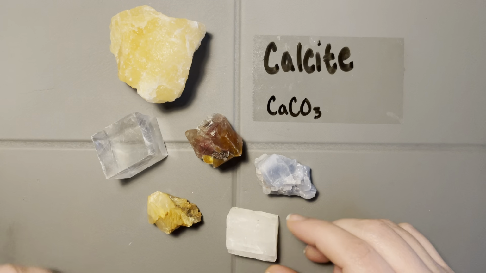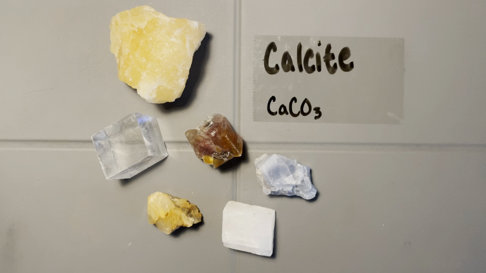All right, so let's get started with our first carbonate that we have on our mineral list. That's going to be calcite, calcium carbonate. So here I've got a bunch of different examples, one to show you the different forms that calcite can come in, but also to show you the variety in color that we get.